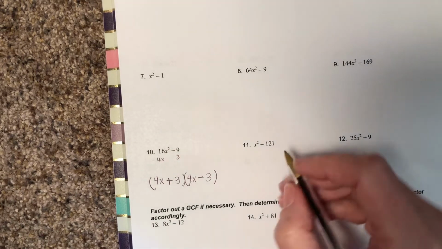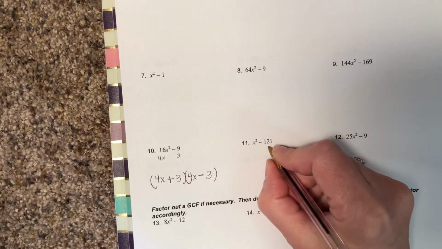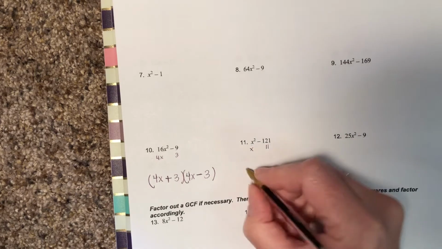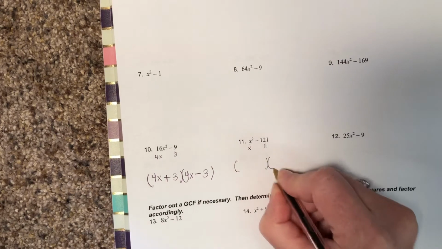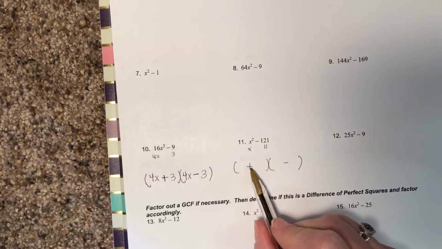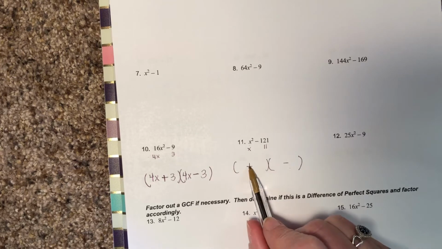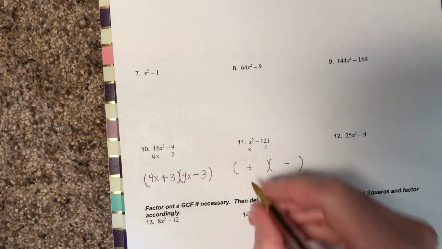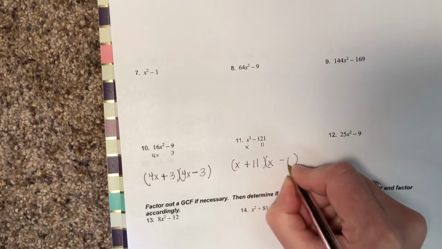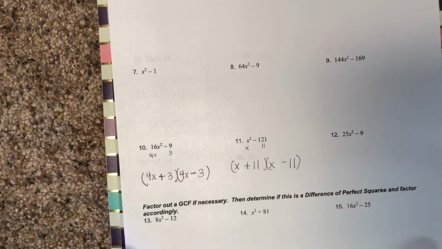On number 11, this is also the difference between 2 squares. The square root is 11, x squared's square root is x. 2 parentheses, one's plus, one's minus. It doesn't matter if you put the minus first, you could switch the order of the parentheses. You could have the minus first and the plus second, that's okay. x plus 11, x minus 11. All right, so you'll do the rest of those in the first group.